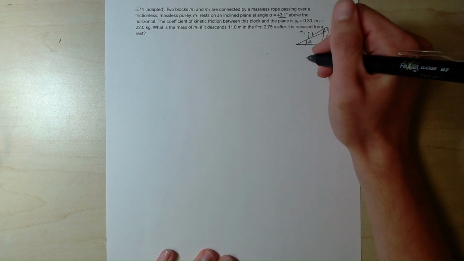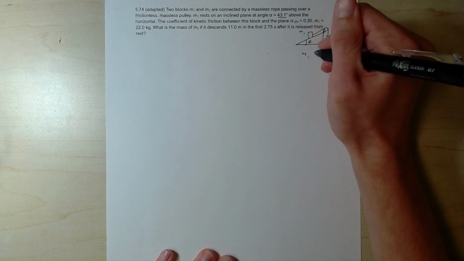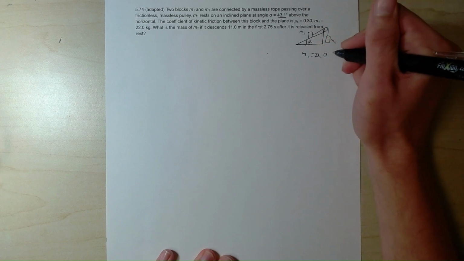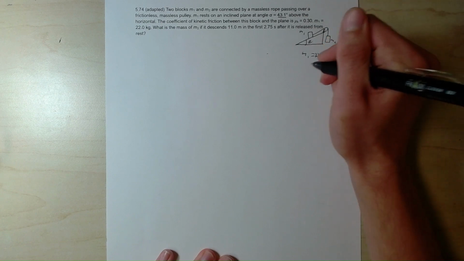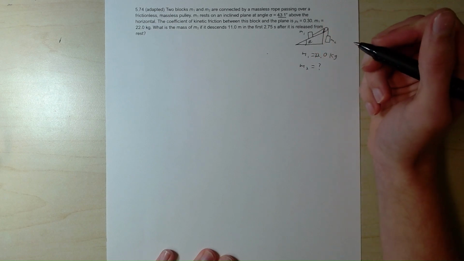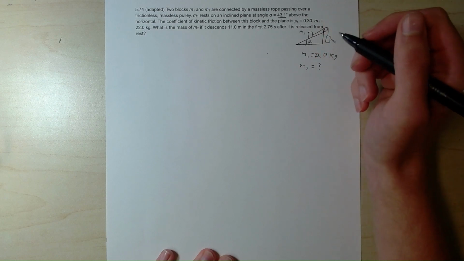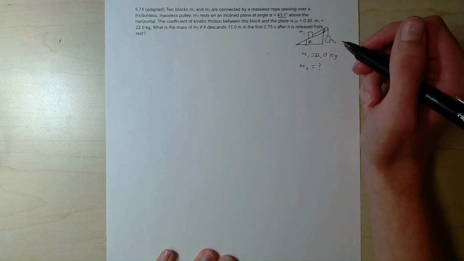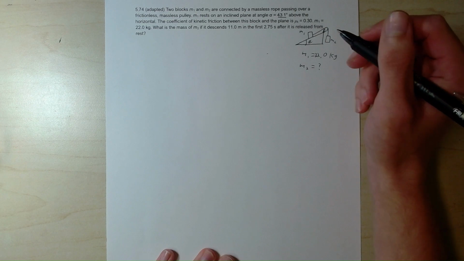So M1 we're given is 22.0 kilograms, and we want the mass of M2. That's what we're trying to find. And so we can list our other givens here just as a way to be able to see them easily. Always list your givens, that is very important.